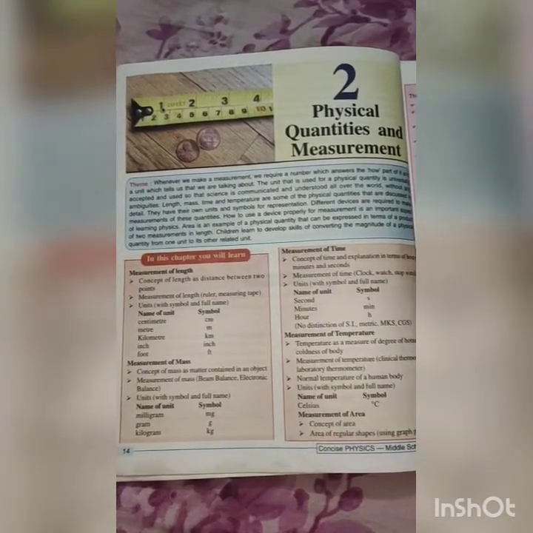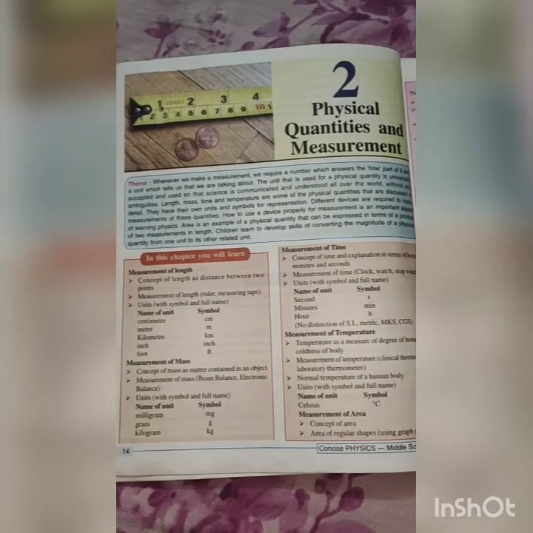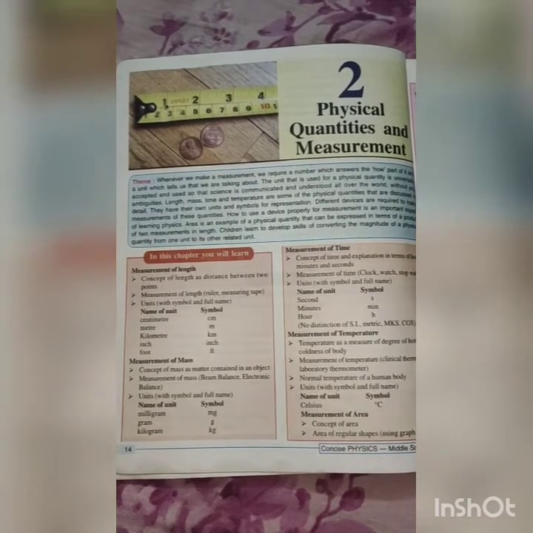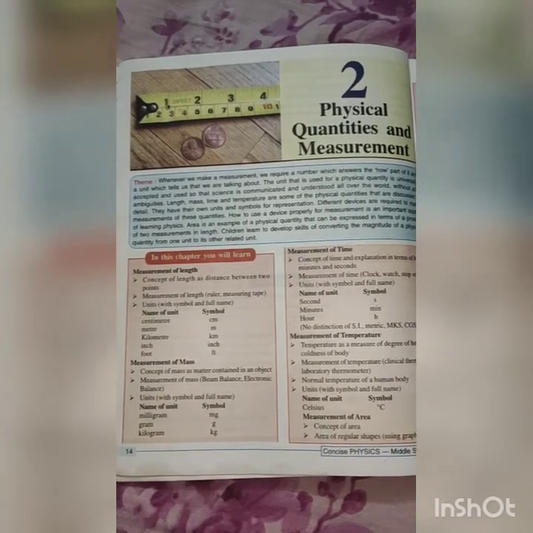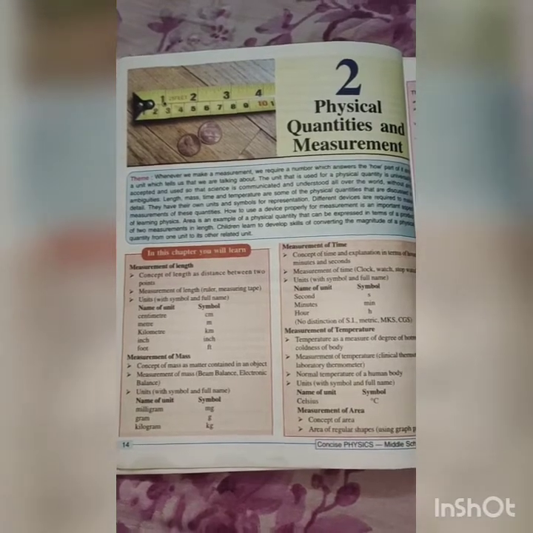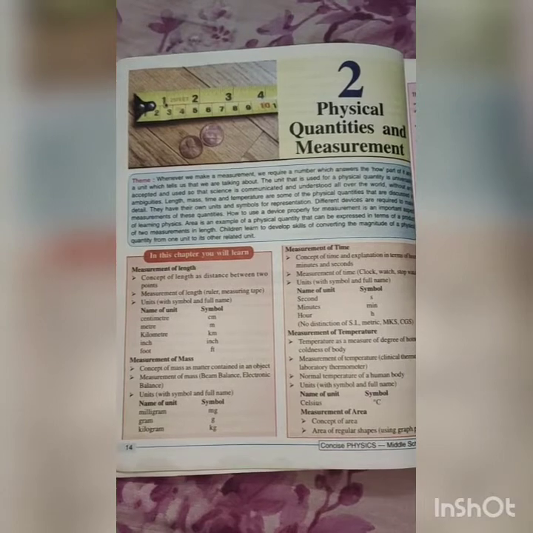So, today we are going to see chapter 2, Physical Quantities and Measurement in Physics. Here we will learn about the measurement of length, mass, time, temperature and area. These are the physical quantities which we use in our basic day-to-day life.